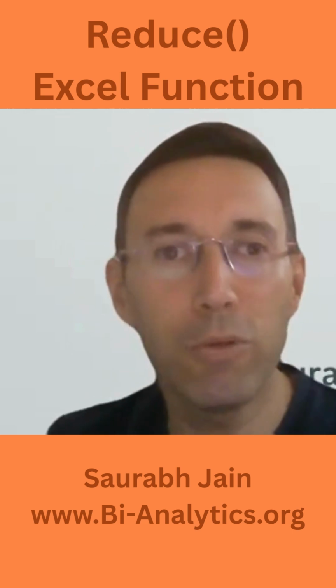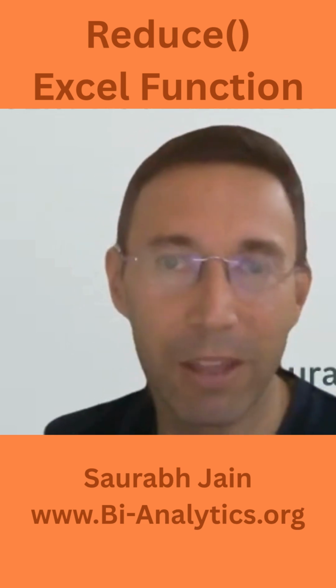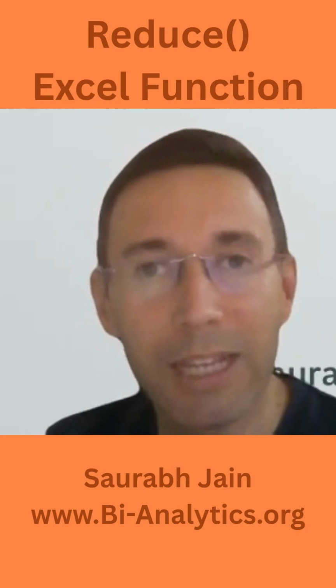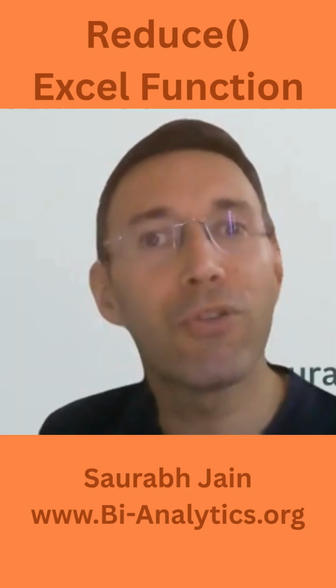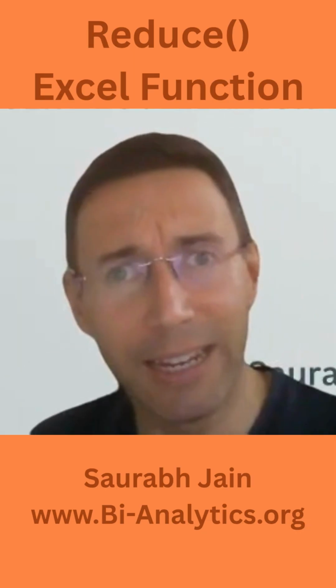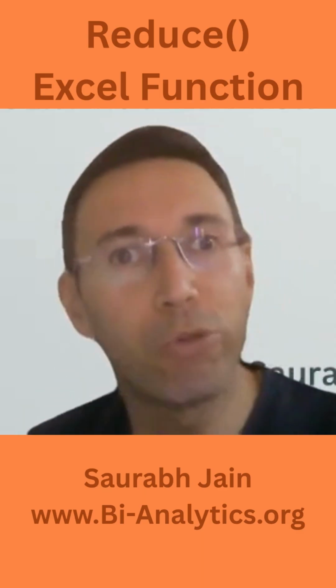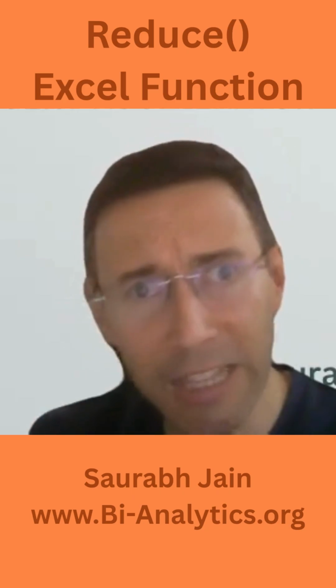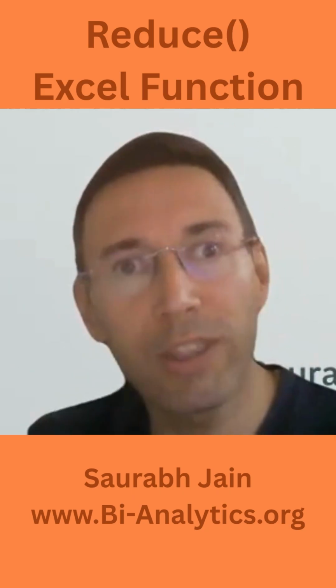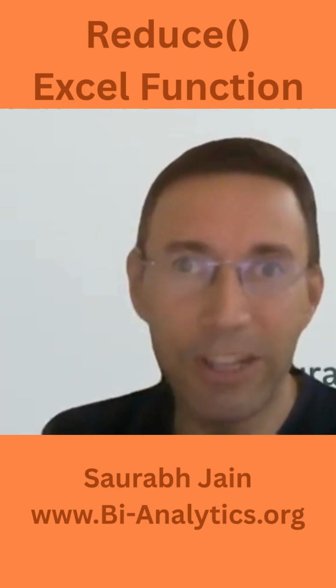Today we will talk about the reduce function in Excel. Now, what does the reduce function do? Say you have a list of data, a list of numbers, an array. Every time you take one number from it and try to do some calculation on it. Let's say I give you a number one by one and you have to store them in some variable.